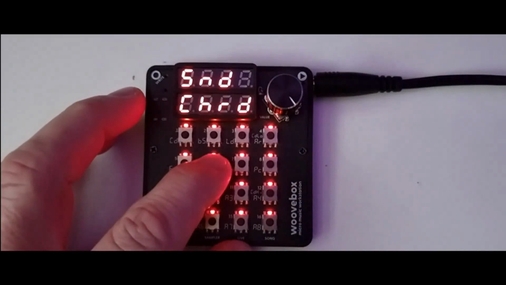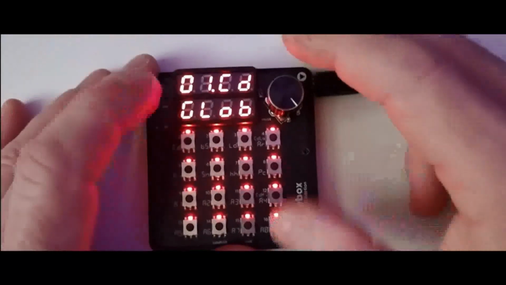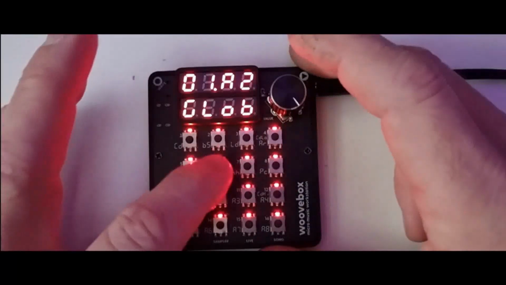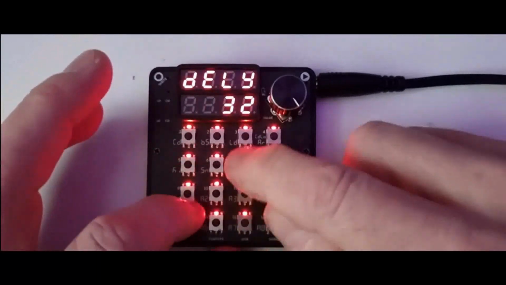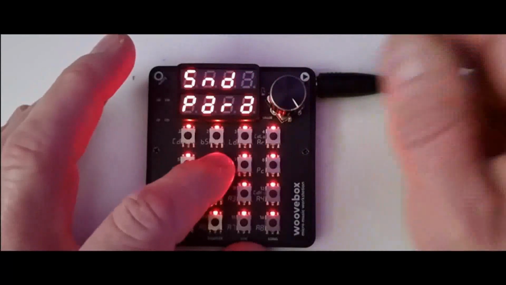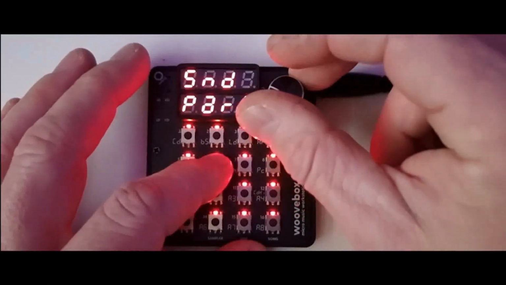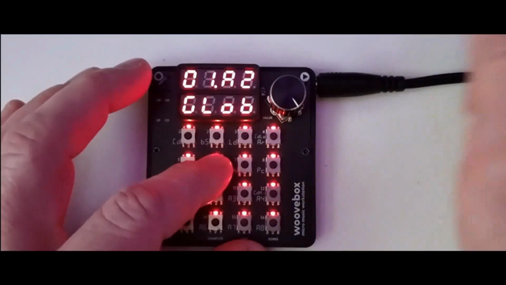Sound category, obviously we're on a chord track. Let's just go on to a random track here. So there's nothing on this one. Well, there is, but I've not... what track are we on? A2. Okay, so let's say I want A2 to be another bass sound. So this is where you're going to choose what presets are loaded in the patch thing.